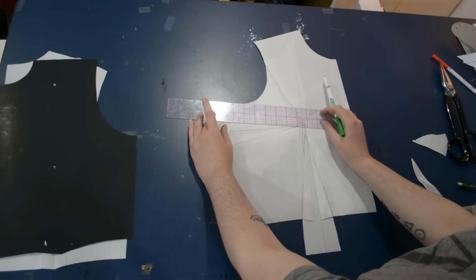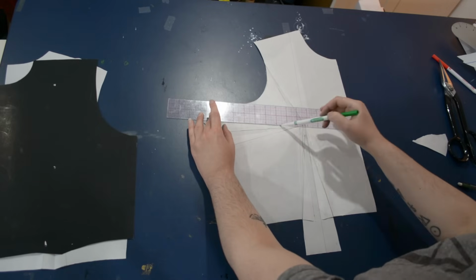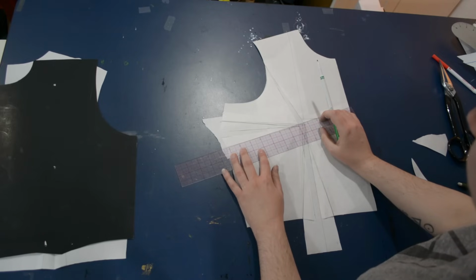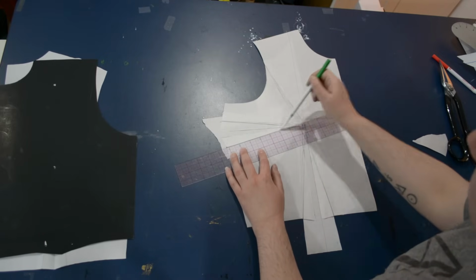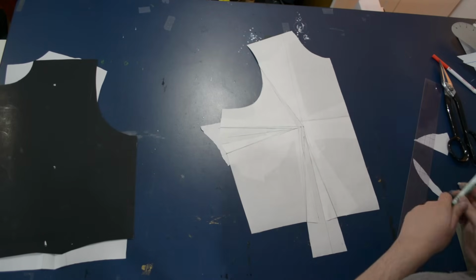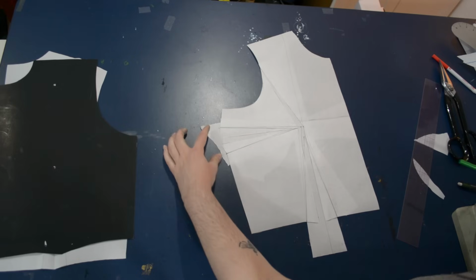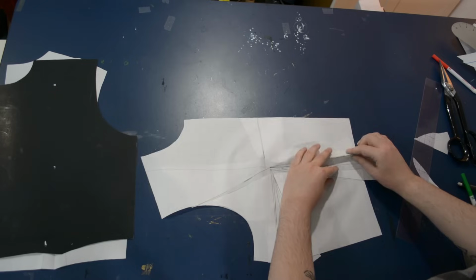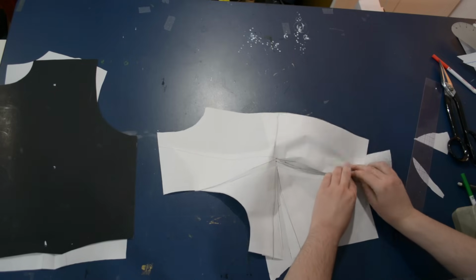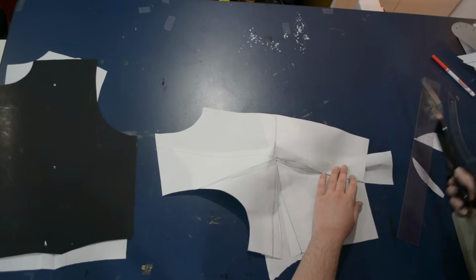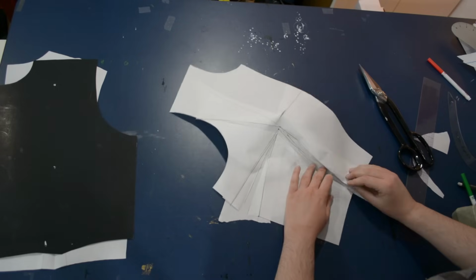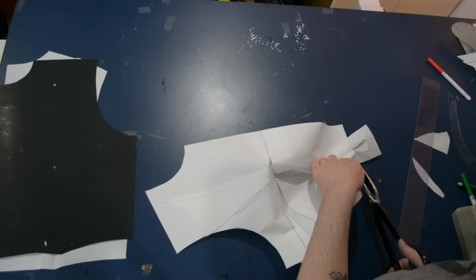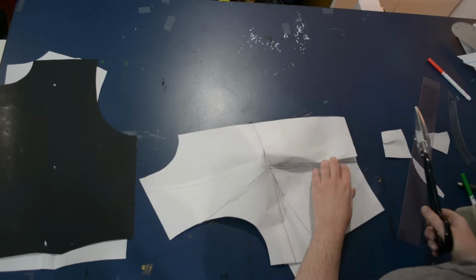And you will see in a second here how much closer this pattern looks to my own personal pattern. Remember, this is the one that we drafted from scratch. So again, to find those points, I will close these darts. Try and do it properly. And slice off the extra.